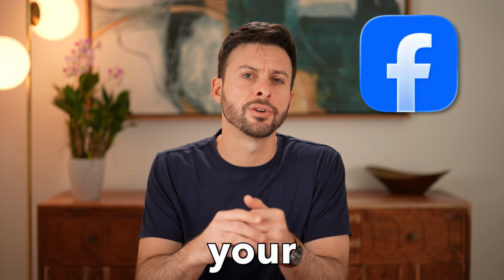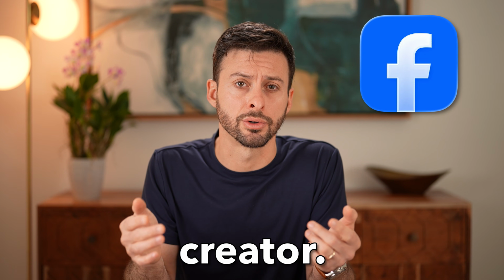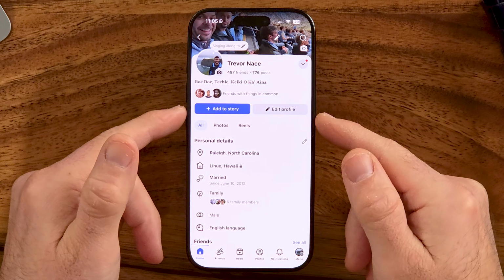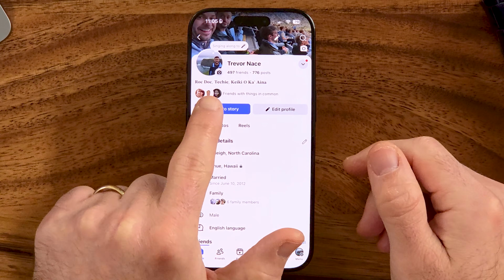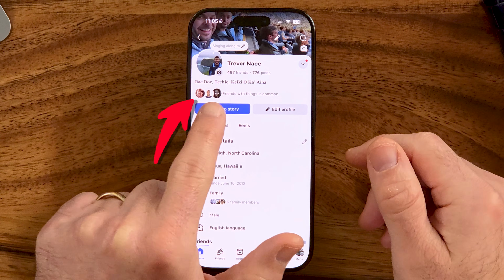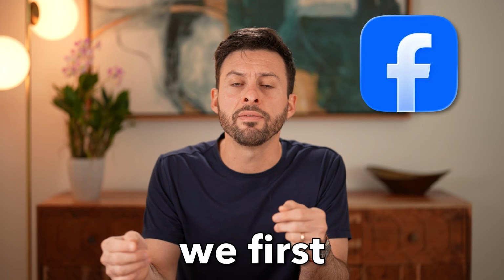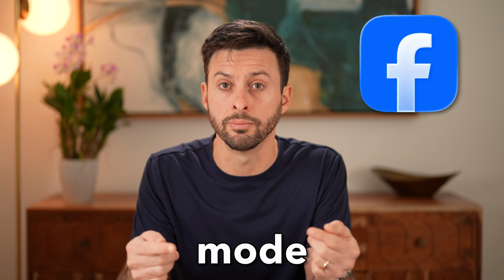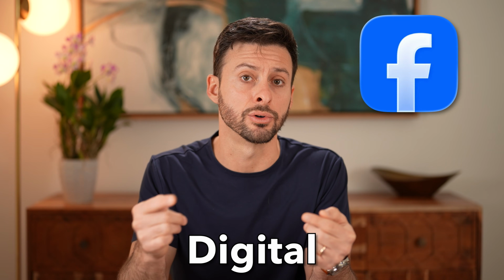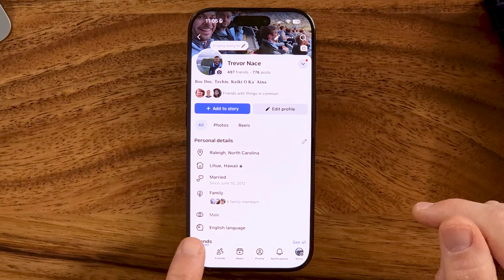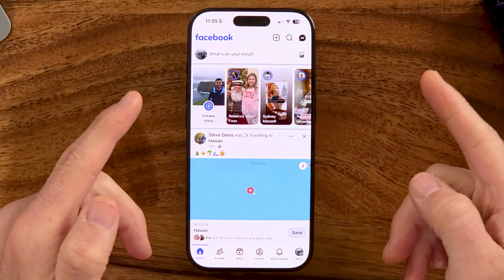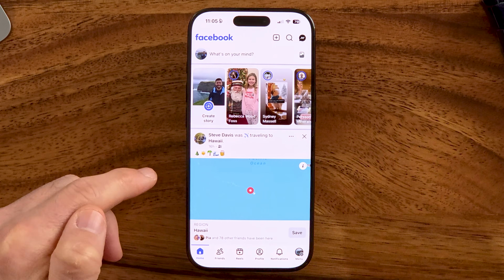Let me show you how to change your Facebook profile to digital creator. Now, if you're on either the Facebook app or facebook.com and you wanted it to say digital creator right under your profile, keep in mind to be able to do this, we first need to enable professional mode and then enable digital creator.